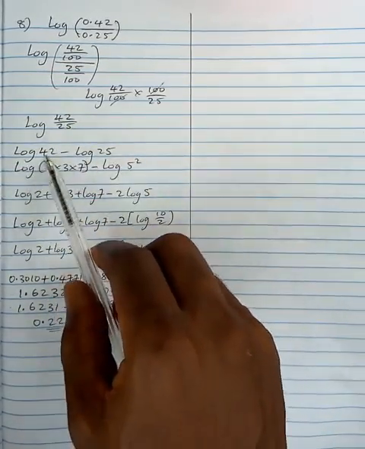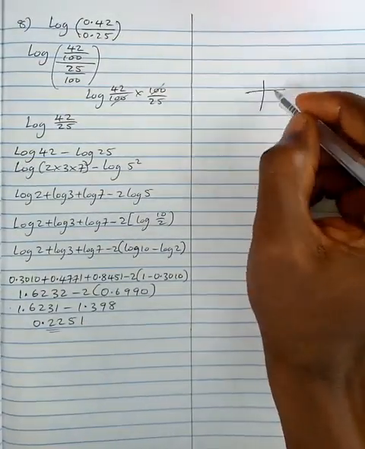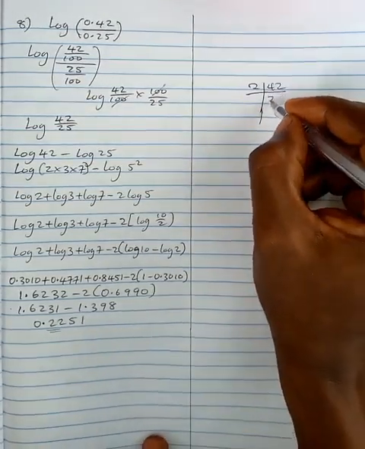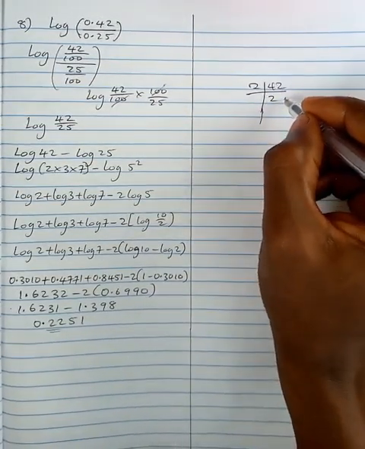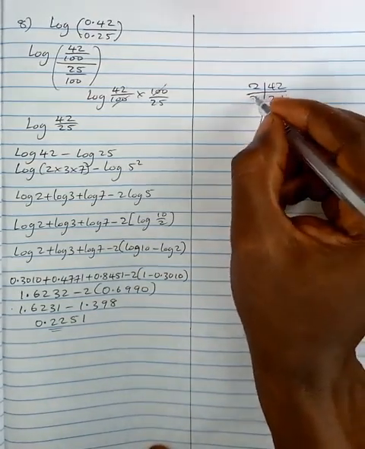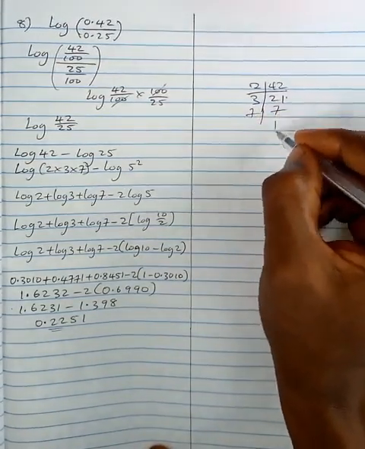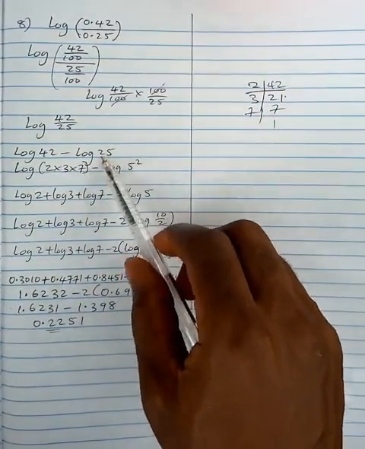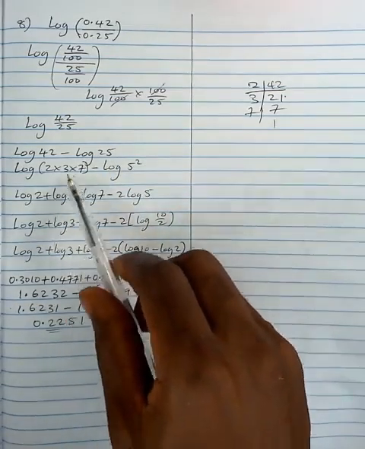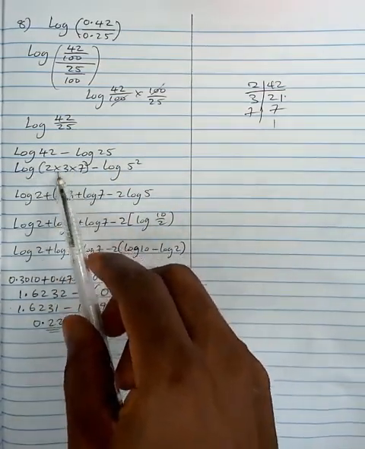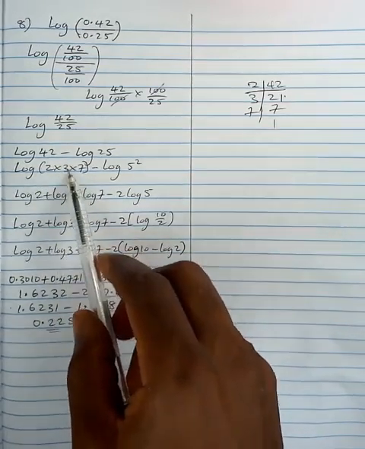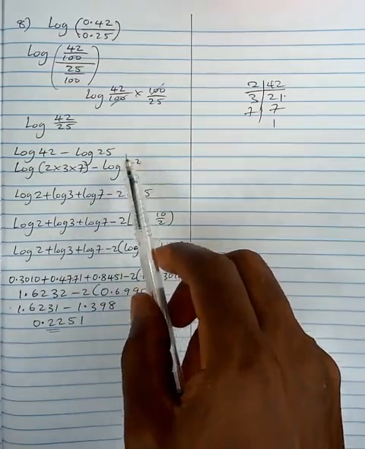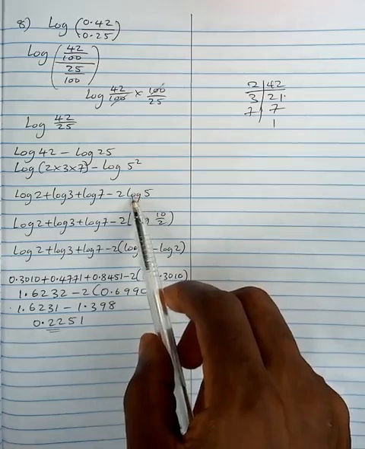Now 42 is something we follow our LCM. We have 42. It is an even number, so 2 can go first. 2 going first will give me 21. Now 2 cannot go again. We have 3. 3 here will give me 7. Now 7 goes to give me 1. So in other words, I have 2 times 3 times 7, minus 25 itself, which will be 5 raised to power 2. Having this now, I have to separate these ones. I have log 2. Instead of times, I have plus log 3. Instead of times, I have plus log 7. Now, minus log 5 multiplied by 2, 2 log 5.